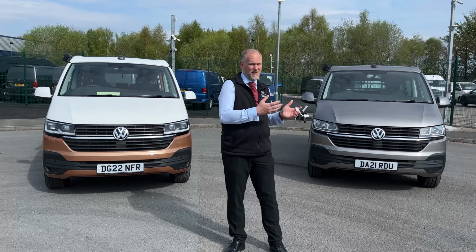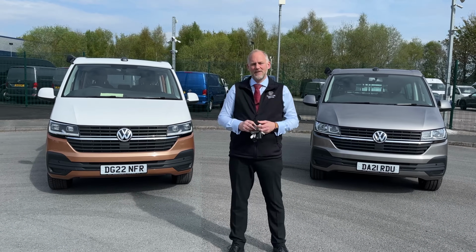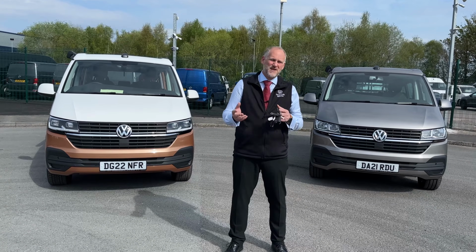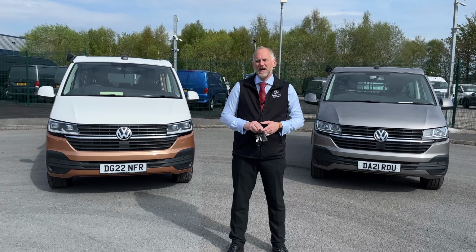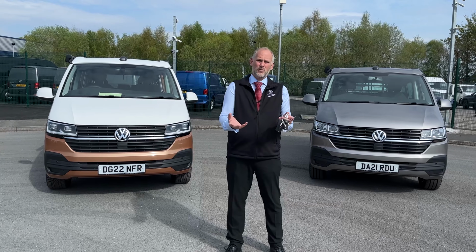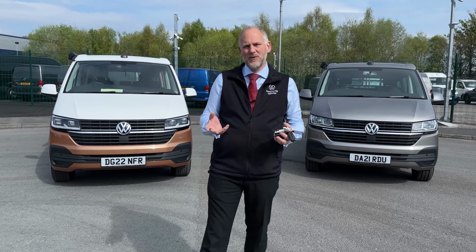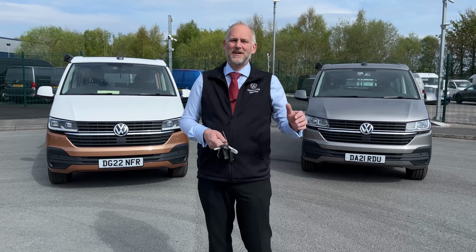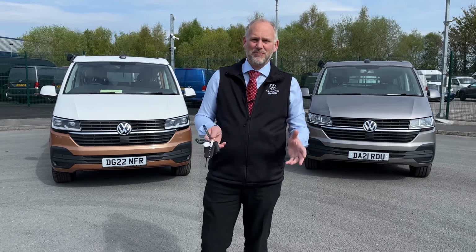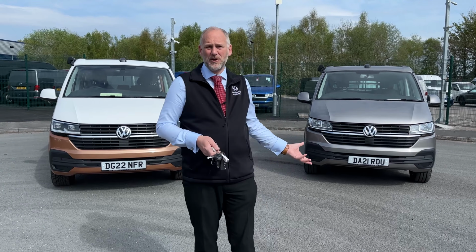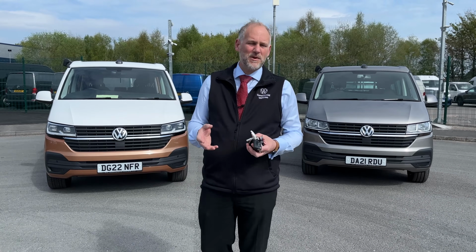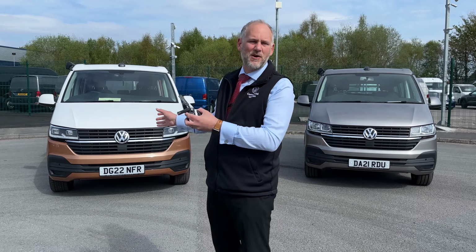Obviously one is a camper, one is a passenger car. There's a slight difference from a taxation point of view, so there are slight cost implications there. But as far as which is best for you, it depends on what you're doing. I'm very fond of the beach. I've always said that on this channel. If I had to go and buy one myself, luckily I get to borrow one, but if I had to buy one, it would probably be the beach that I would look at. It would certainly suit my lifestyle. For me personally, at this moment in time, the Tour would suit my needs very, very well.